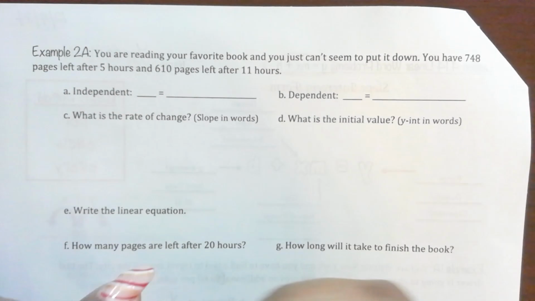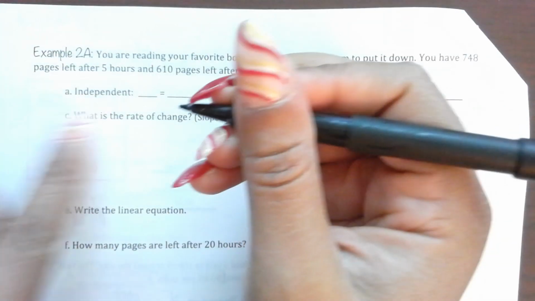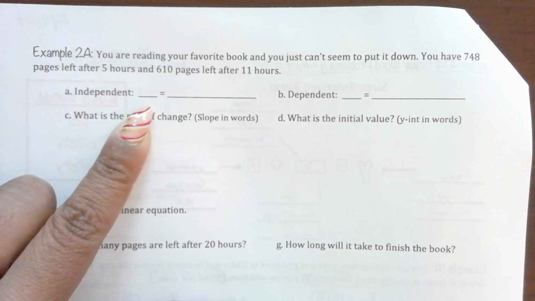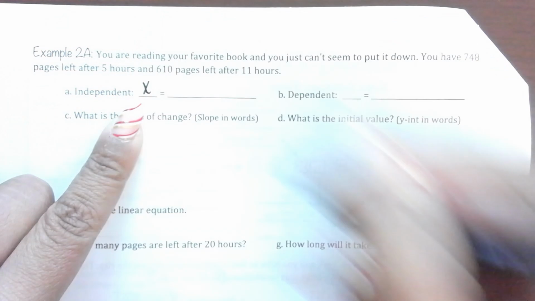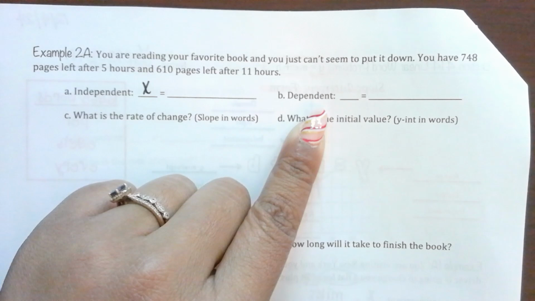What variable goes with independent? Can I write it in the blank? No. Did they give me any other variables? No. So can I put it in the blank? Yeah. I sure can. What variable goes with dependent? And I can write it in the blank.